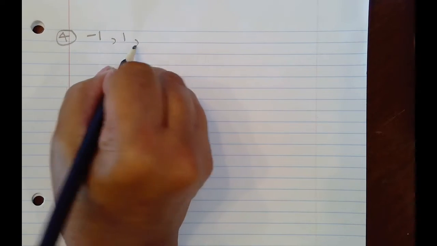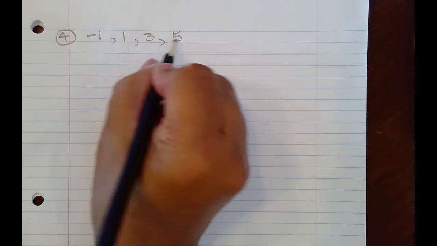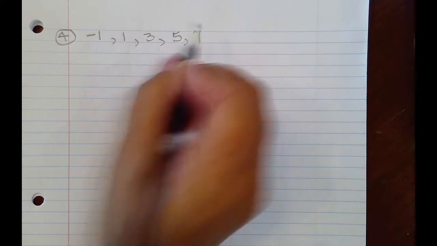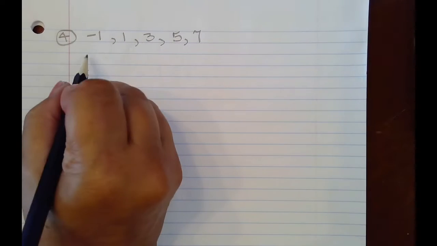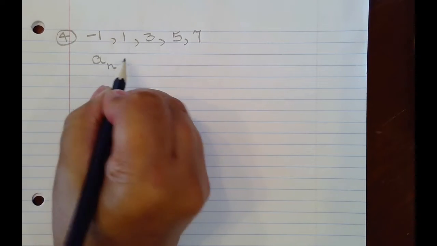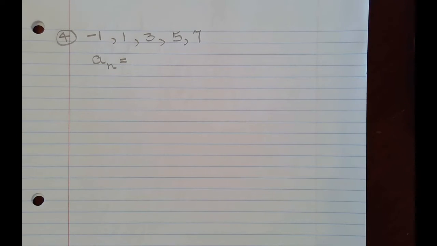Okay, numbers 1 through 19 all come from section 12.1 on the practice test. This is problem number 4. We move to a different set of instructions. A pattern is given as the instructions go, and it says write down the nth term of the sequence a sub n suggested by the pattern. So you have -1, 1, 3, 5, and 7, and you want to try and come up with a formula that will create these particular numbers.